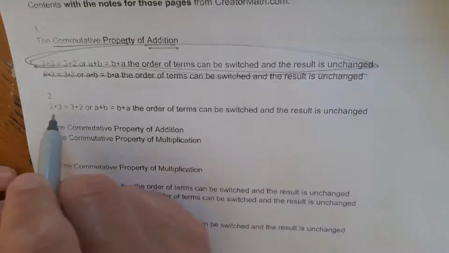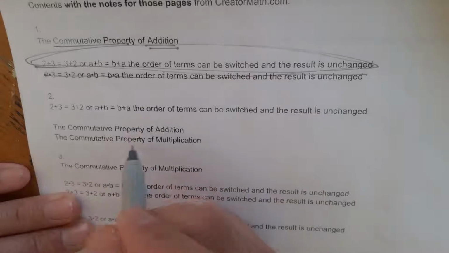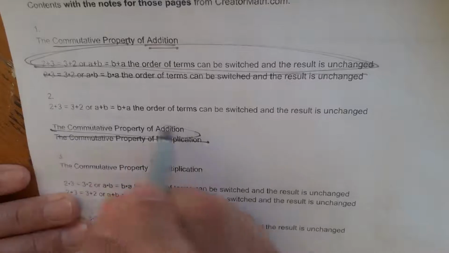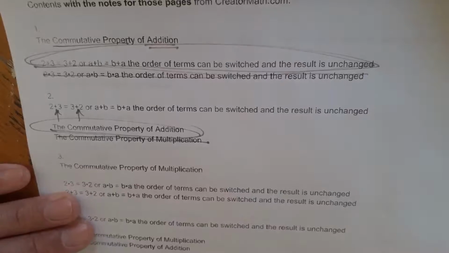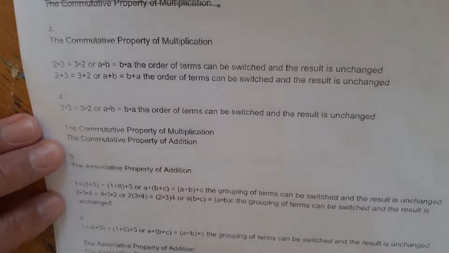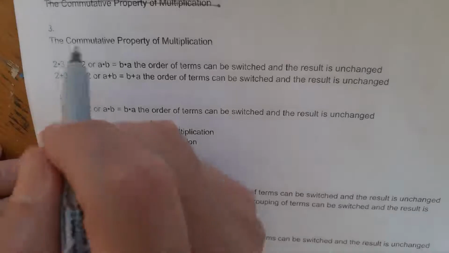Fair enough? Let's look at this one. 2 plus 3 and 3 plus 2. This is not the commutative property of multiplication. It has to be addition because notice it's dealing with addition and not multiplication. I appreciate them making this more of a practice set for us than testing us or making it hard. It's going to be easy, but it's going to help us remember.